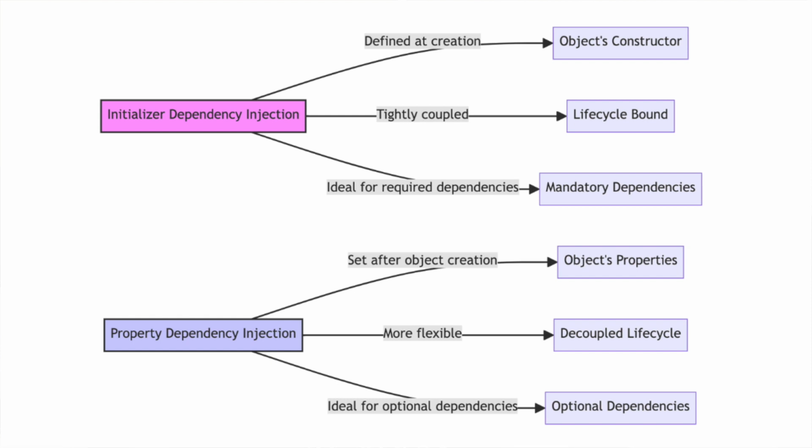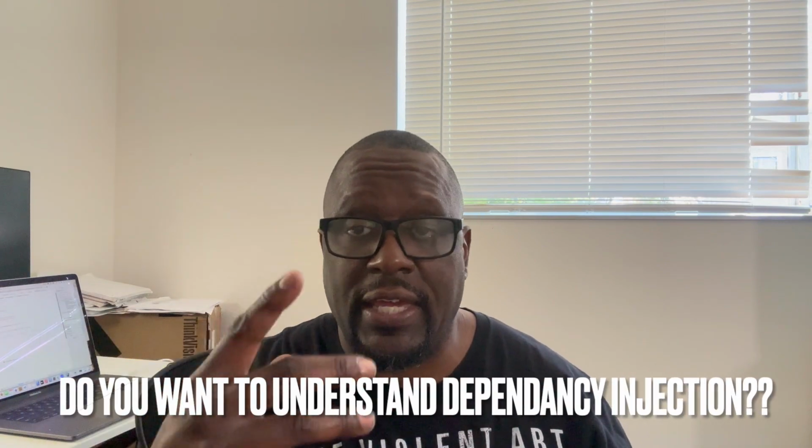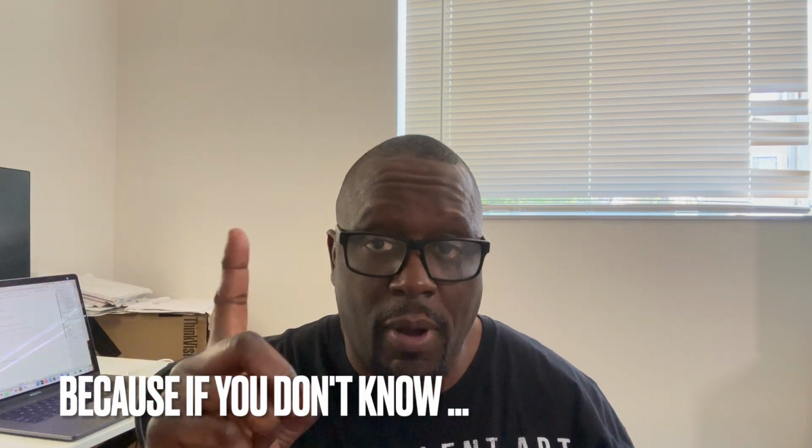Now, the big thing about this is that when you go through big code bases in big companies, and I've been to big companies, I'm going to tell you, you're going to have to know this before you start digging into the code. It'll be a long time understanding the code base, longer than your bosses have time for, if you don't understand dependency injection. I already covered initialization dependency injection. Now we're going to talk about property dependency injection and why you use it.